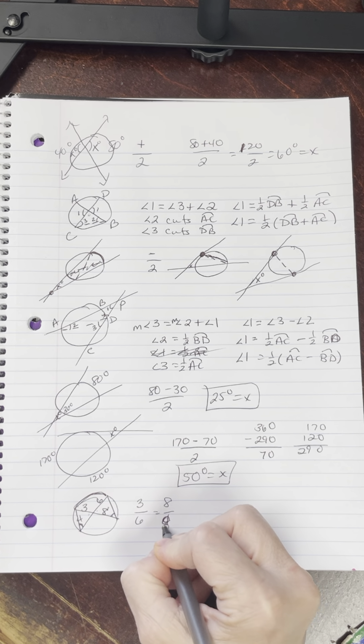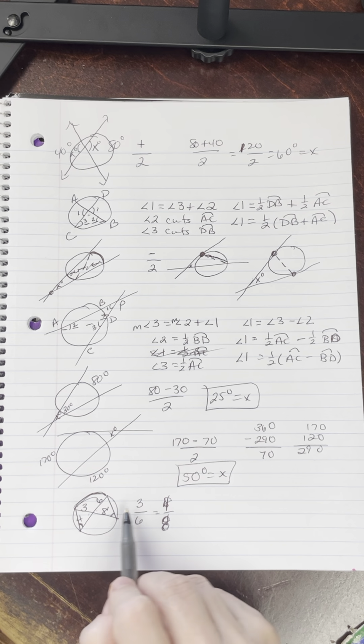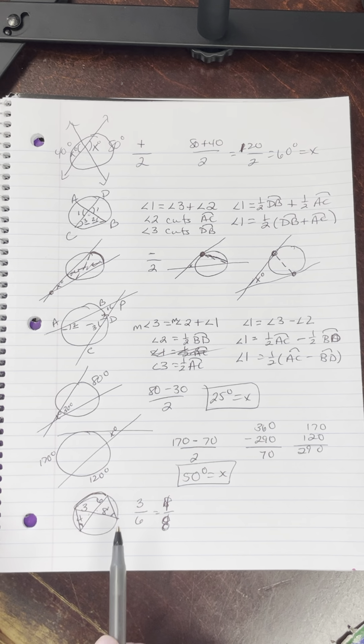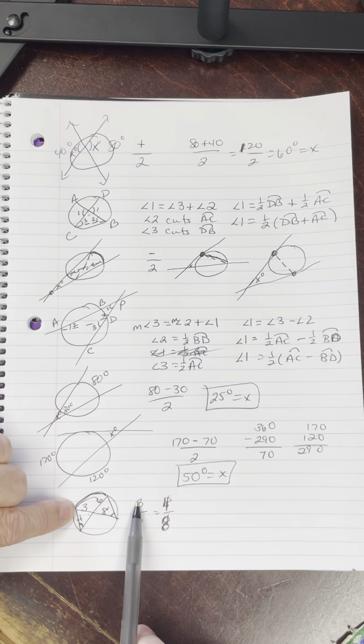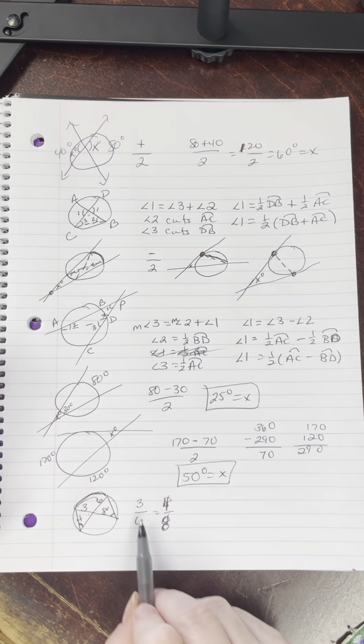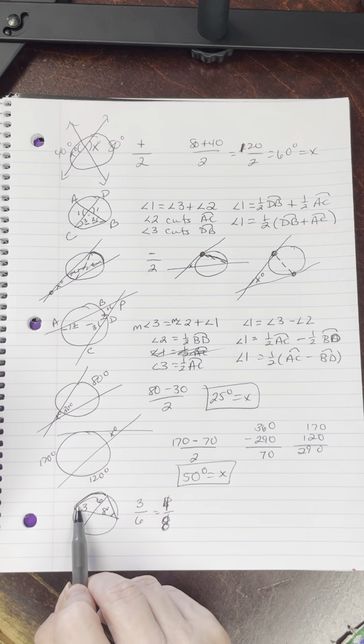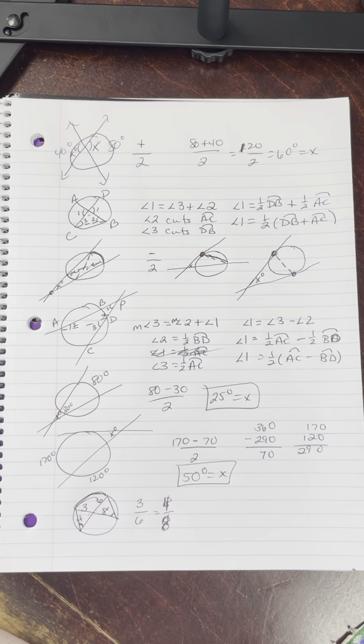No, it should be here. This should be 4. Yes, I flipped triangles. I broke the cardinal rule. Don't change the direction that you're doing things. I started with 3 from this triangle. I need to keep the top 4 from the same triangle. When I do the cross multiply, then 3 times 8 equals 4 times 6. And that is the chord pieces, and that's what they wanted me to prove.